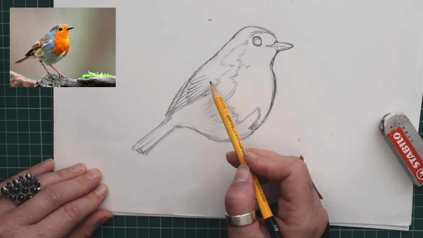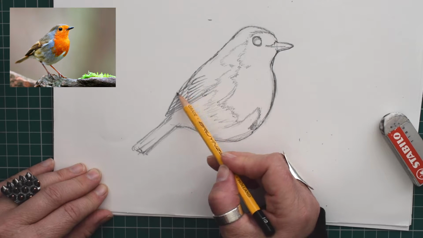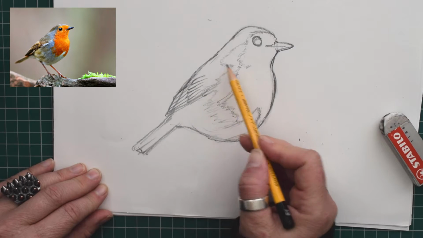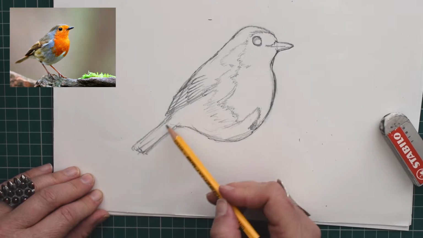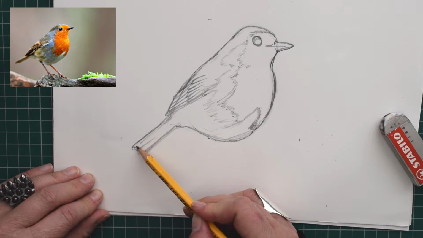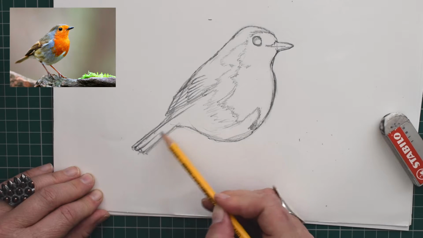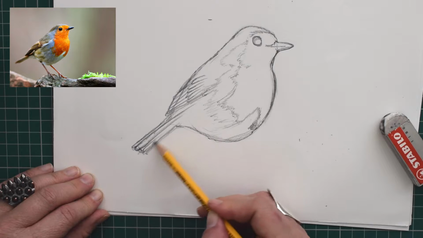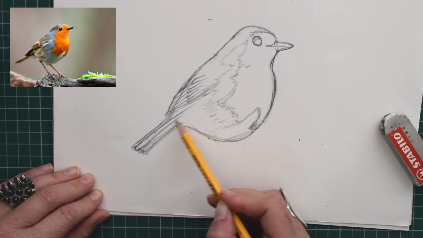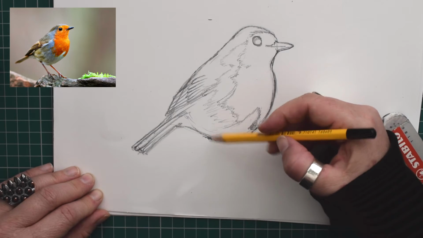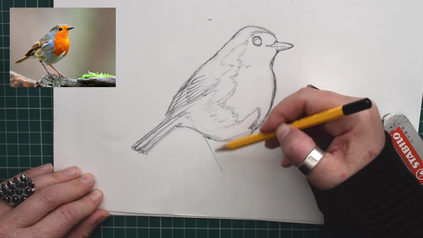And then on this particular reference image, it only has those, and that becomes that. And then it's got the really long tail feather that comes in here, and then maybe another one, and the last one there. And then last but not least, we're going to give it its legs.